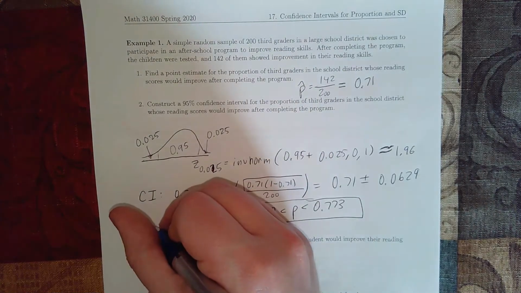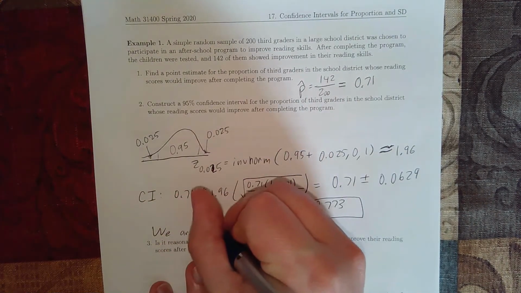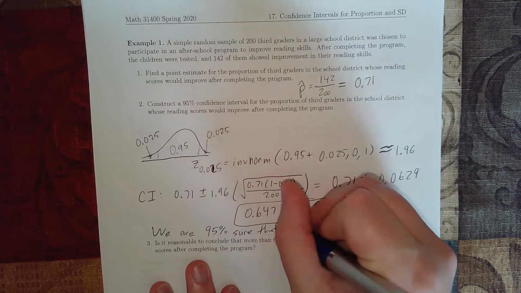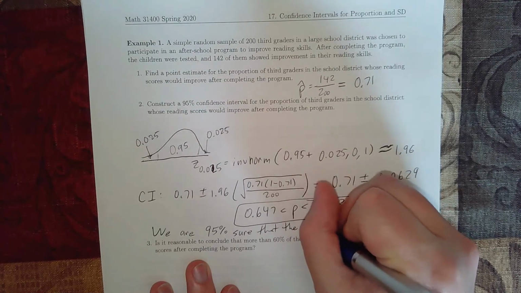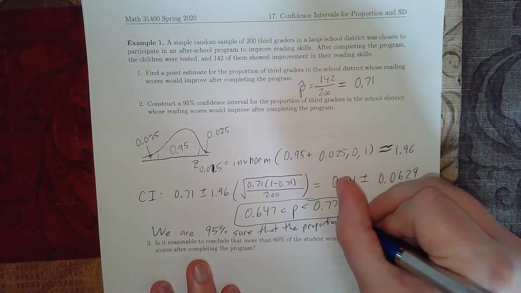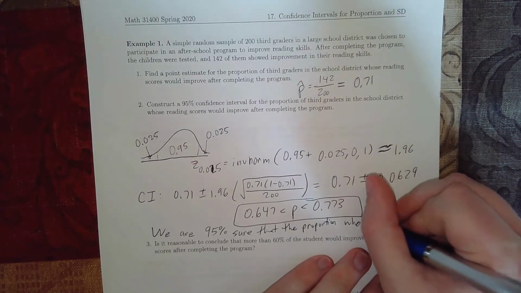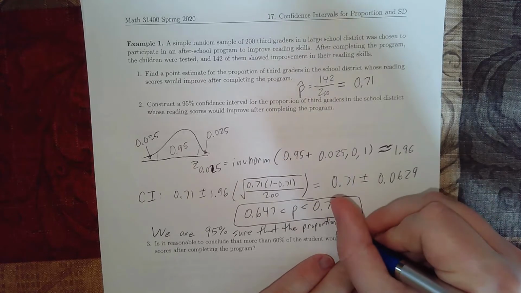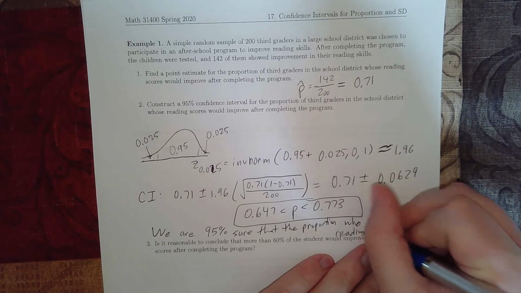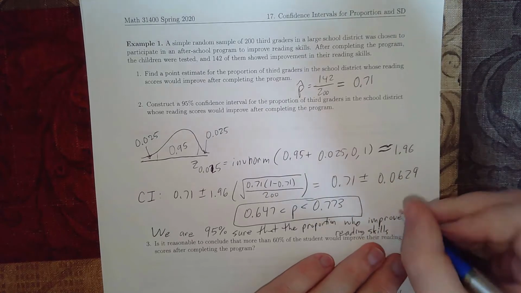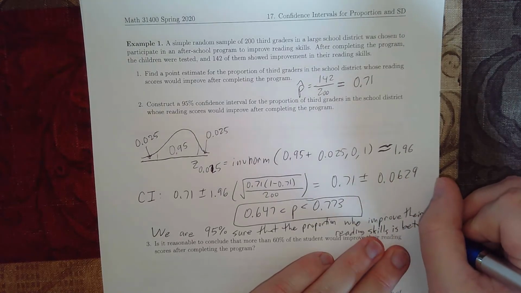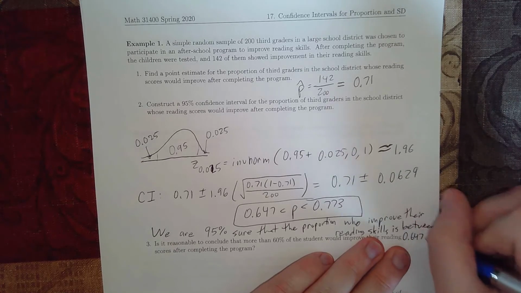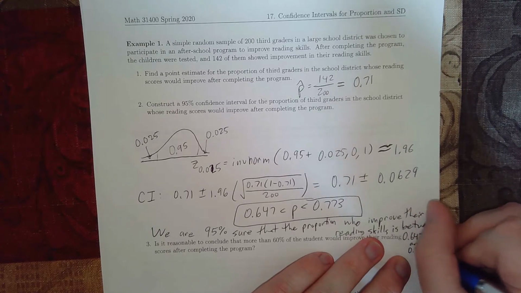And so we are 95% sure that the proportion who improve their reading skills is between 0.647 and 0.773.